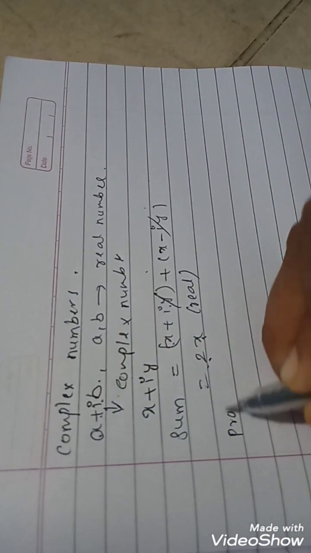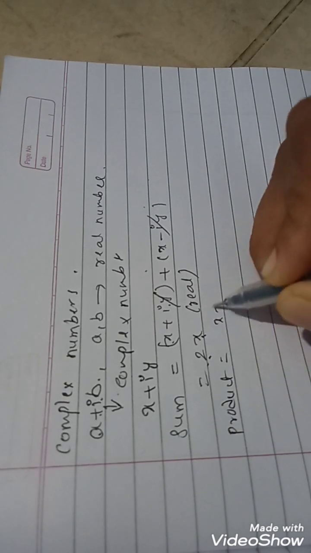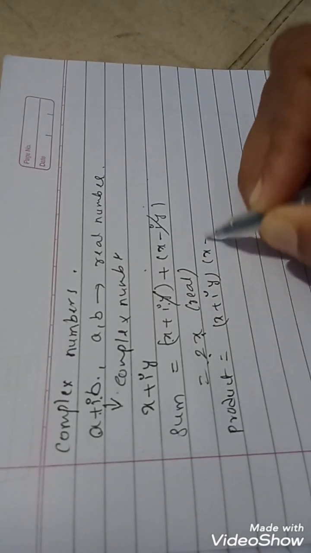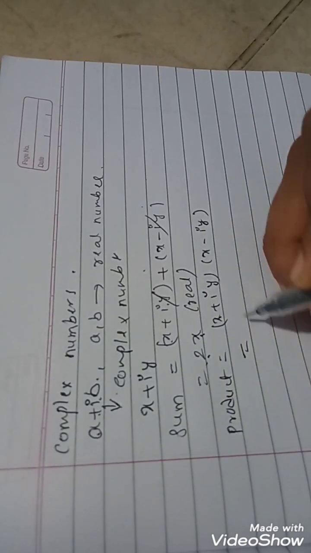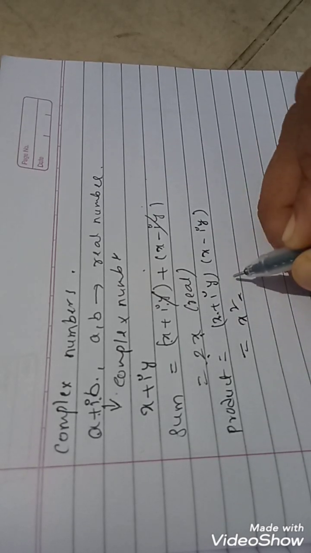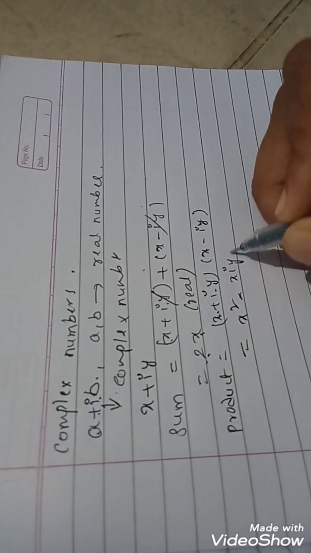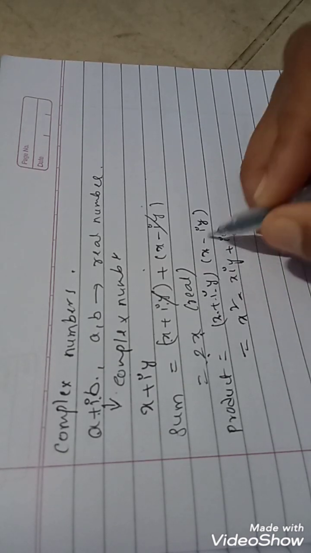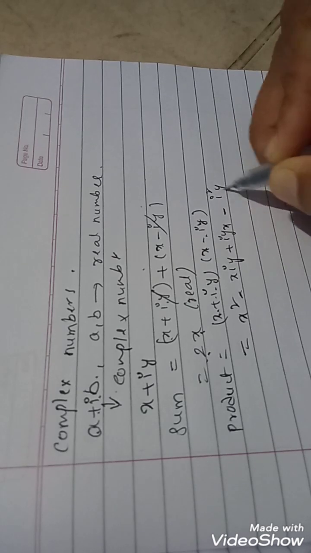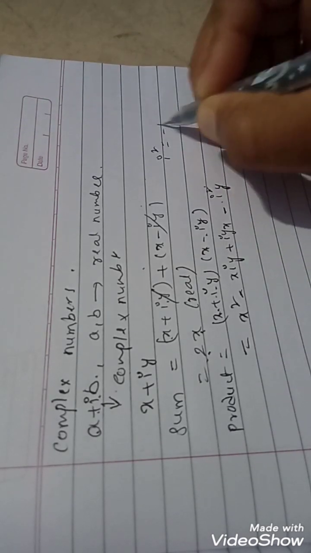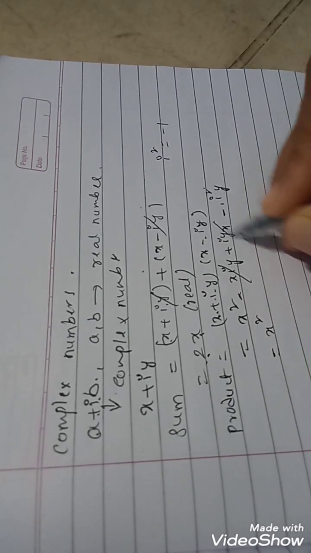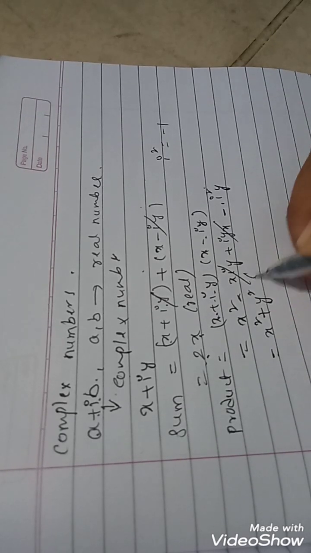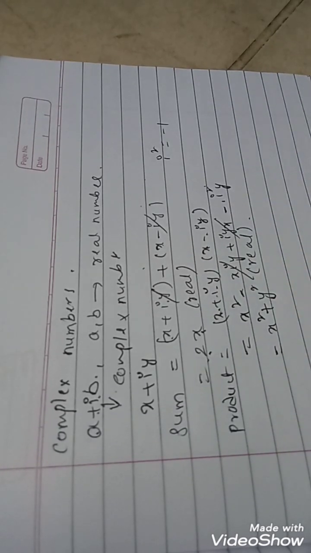Okay, now if we see the product, same x plus iy into x minus iy. So what will we get? x into x, x square, minus x iy plus iyx minus i square y square. What is the i square value? Minus 1 only, no? So minus 1 means here it becomes x square, these two strike off, plus y square. Again the product of complex numbers also we got as a real number, right?